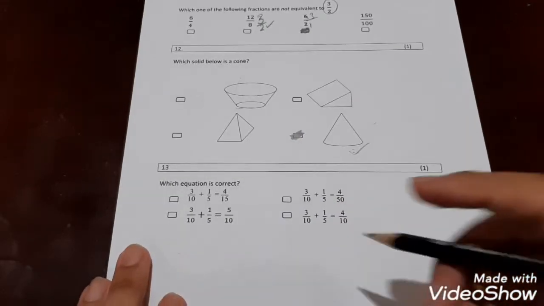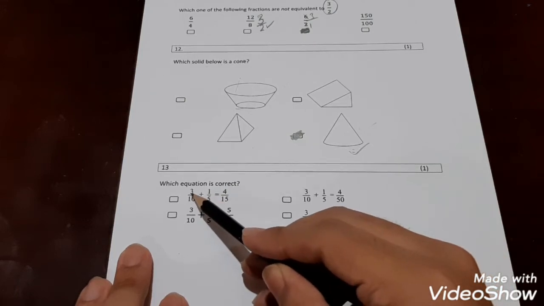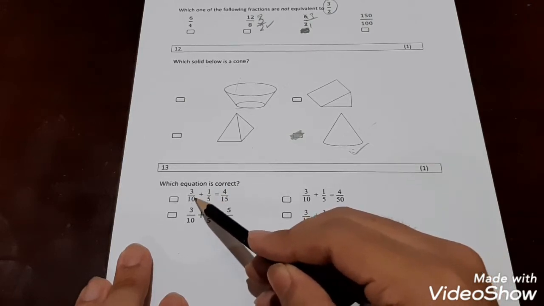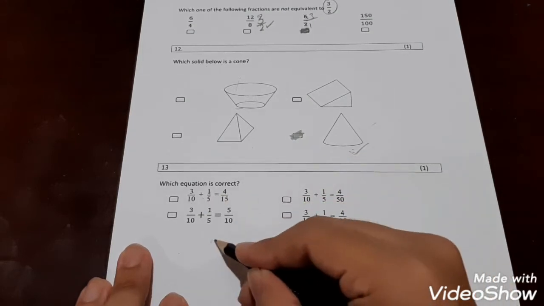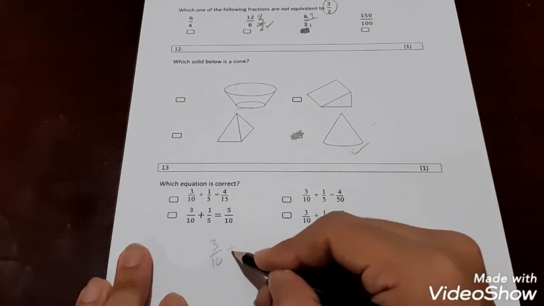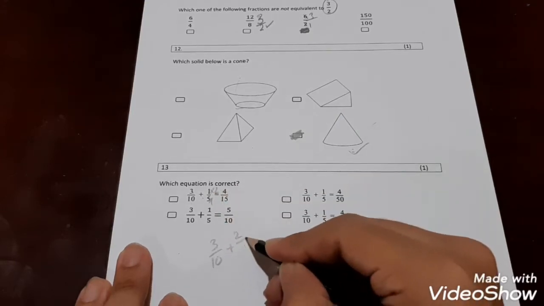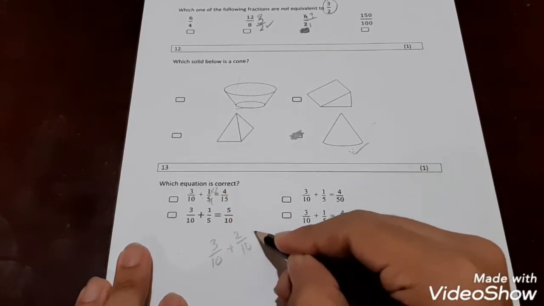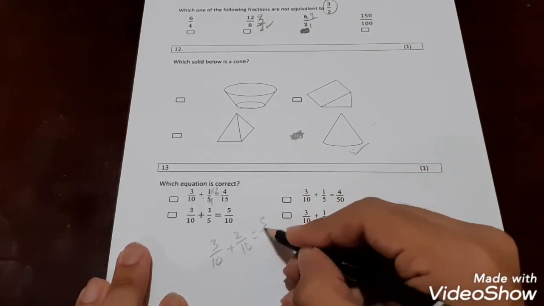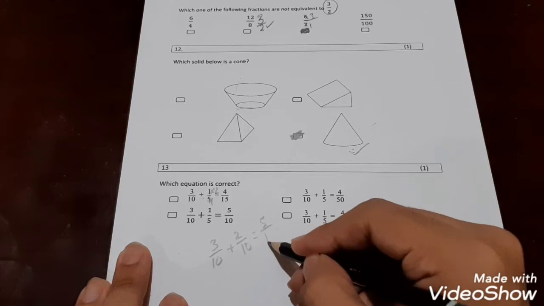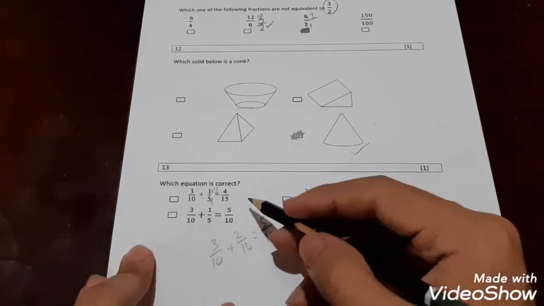Then question 13 states which equation is correct. So when we add 3 over 10 plus 1 over 5, it will be like this: 3 over 10 plus, when we multiply 5 by 2 and this by 2, which will be 2 over 10, which will be 3 plus 2 is 5 over 10. So this is incorrect.